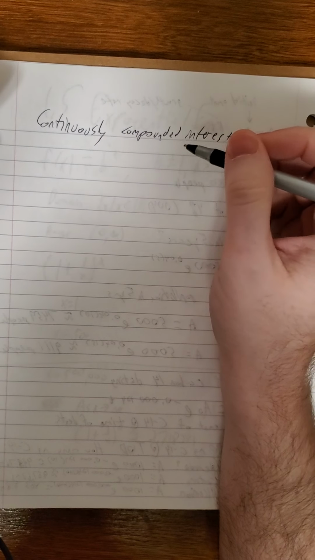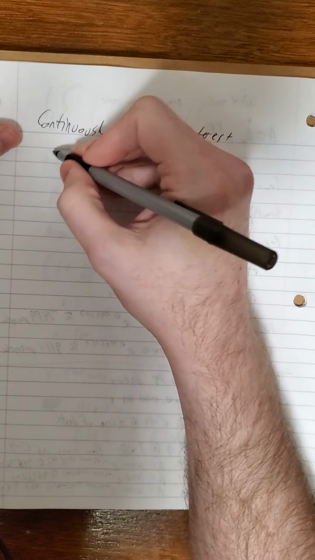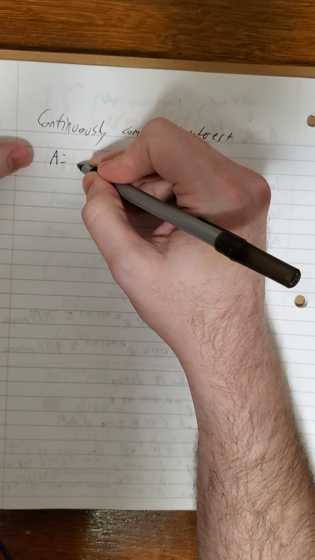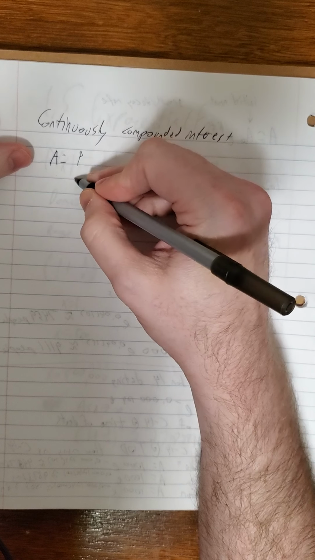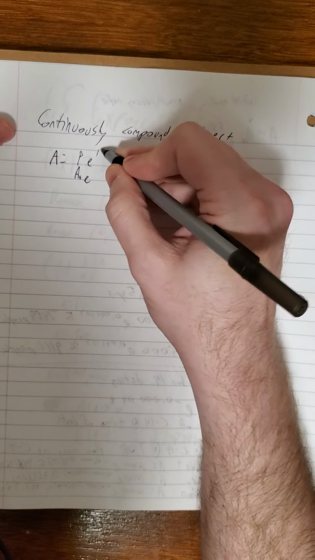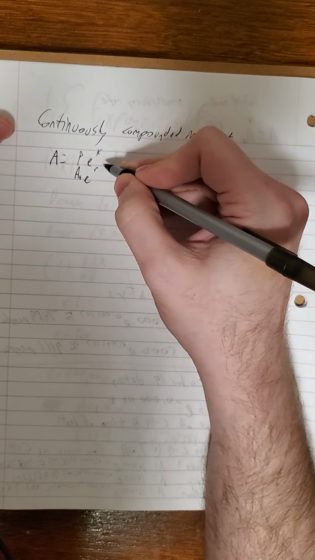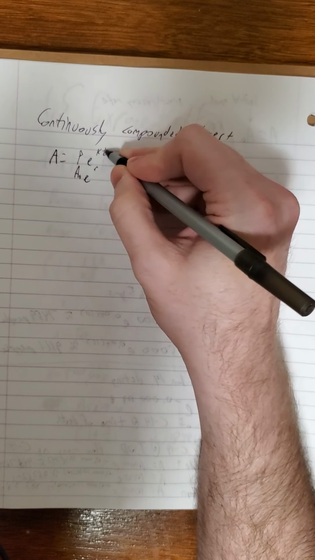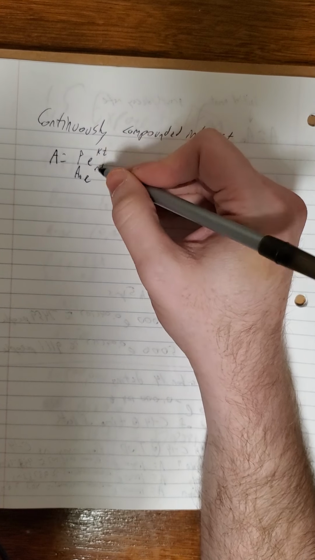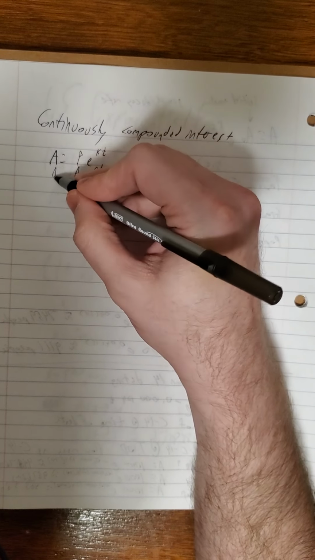So the idea is still the same. New amount is initial amount. You'll either see P or you'll see the A0 that we used before, times e to the either k or r times t. But either way, k or r, we're talking about the interest rate.